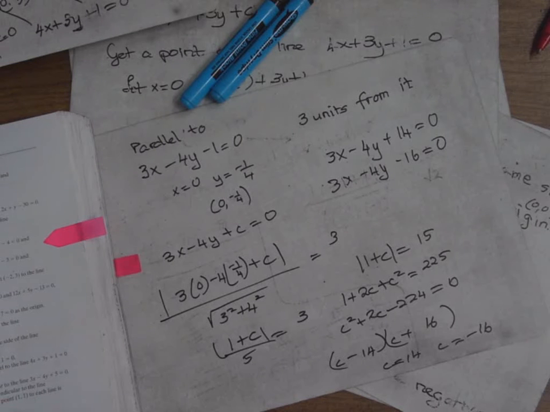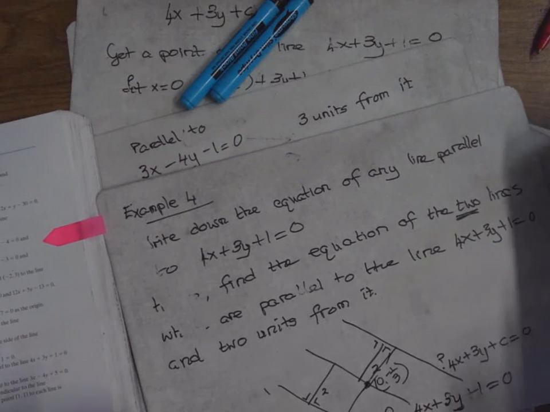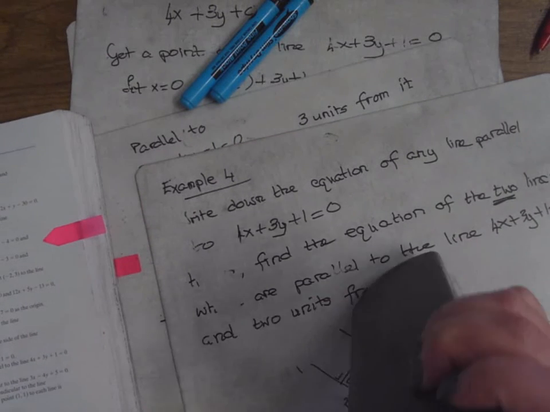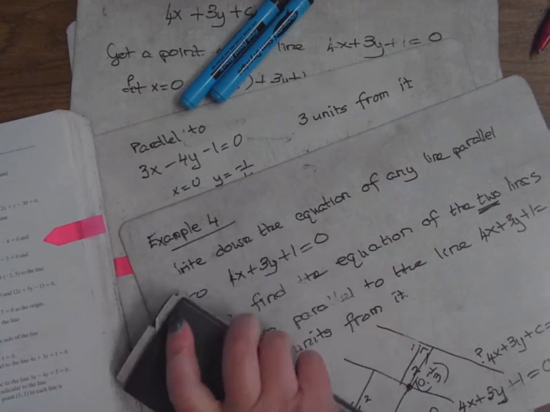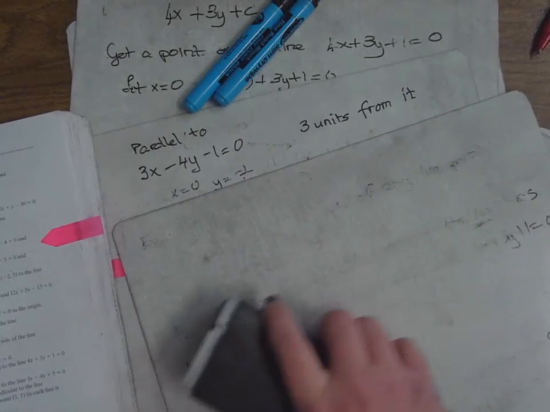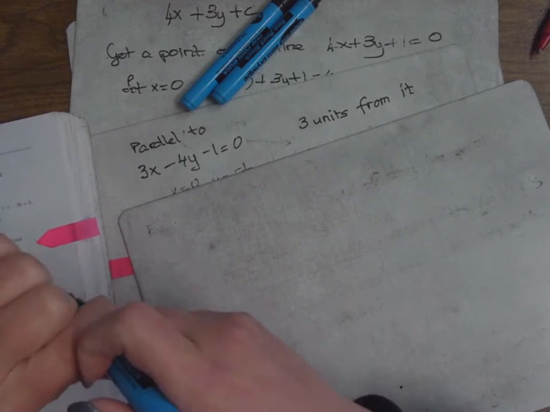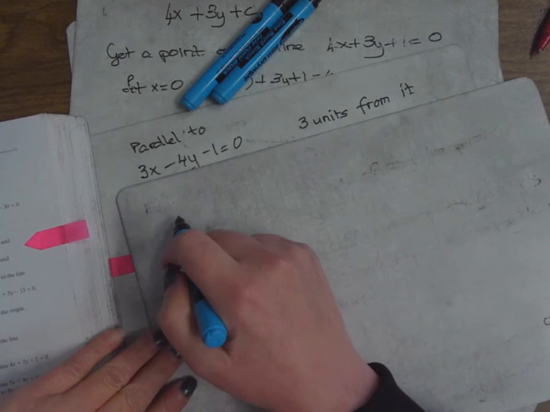Are we good? Right. Before I move on to the next section, I just want to make sure you know the general equation of a parallel line. What about a perpendicular line? It's the exact same method, but you just have to know the general equation of a perpendicular line.